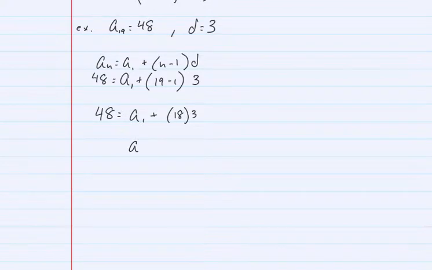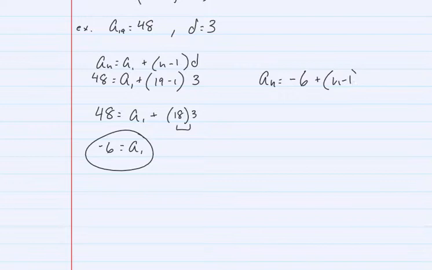And I will end up with a sub 1 equals negative 6, since I only have one term to solve for. Therefore, I multiply these and then subtract it to the other side. So now that I have a sub 1, I can go ahead and write my rule. A sub n equals negative 6 plus n minus 1 times the common difference of 3.